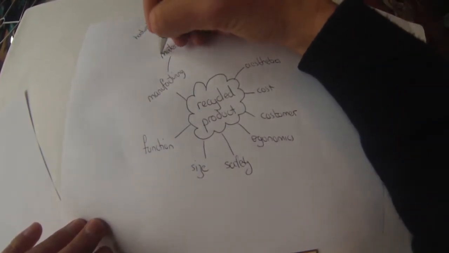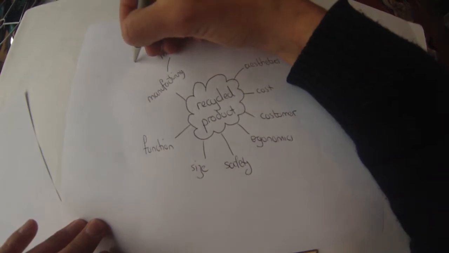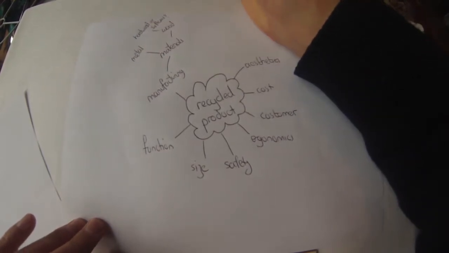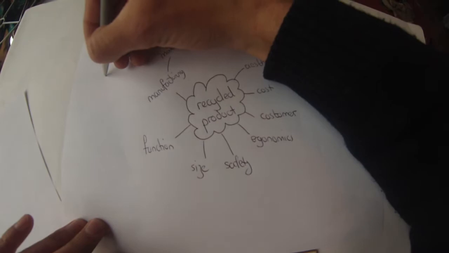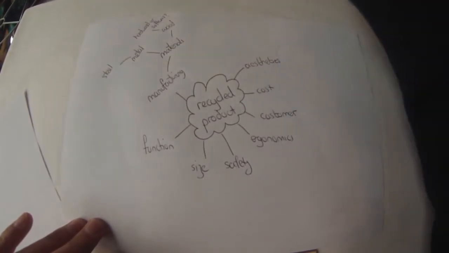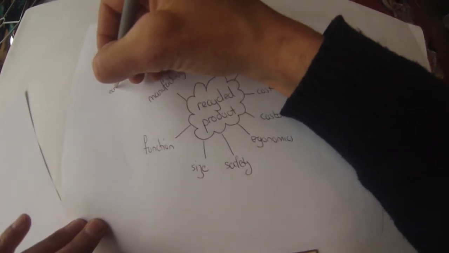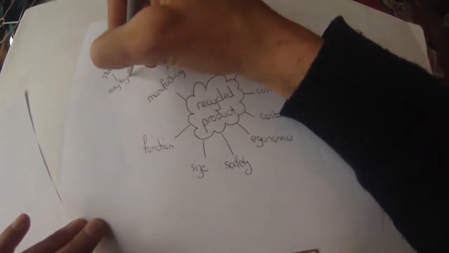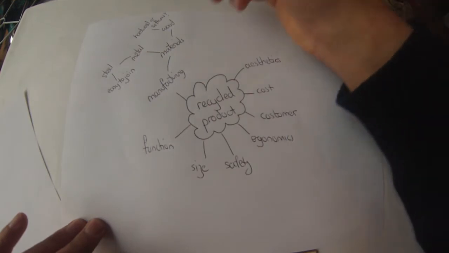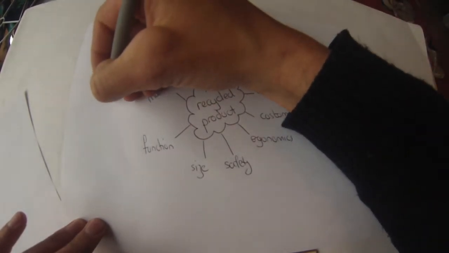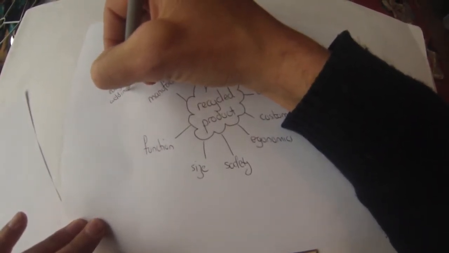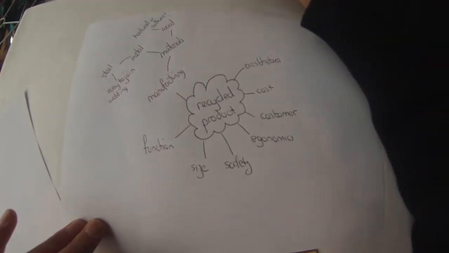So other materials, we might say metal. I might go with, well, steel. And I might say, well, I know I want to use steel, perhaps because it's easy to work with. And I can say it's easy to join. I can use welding. Although not at school.